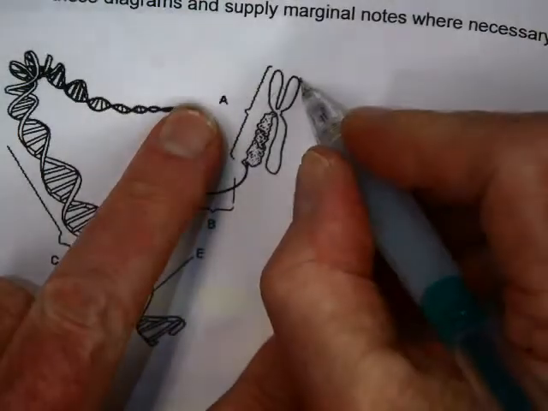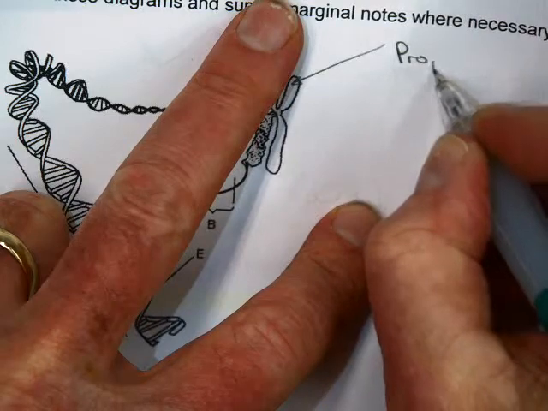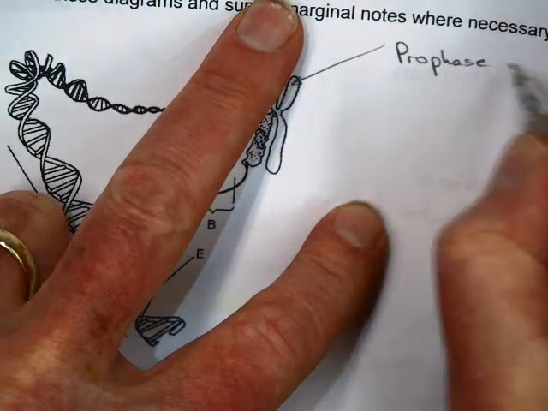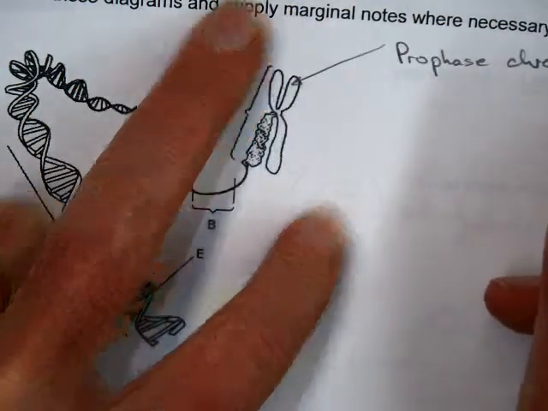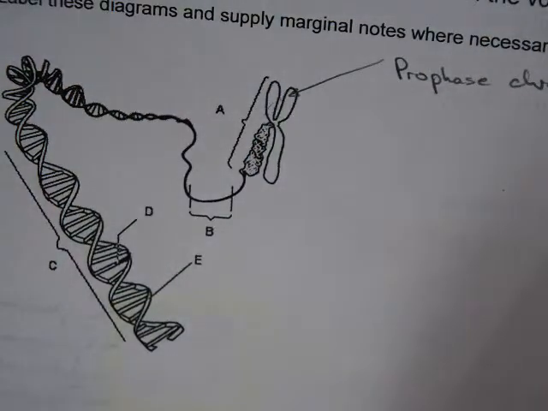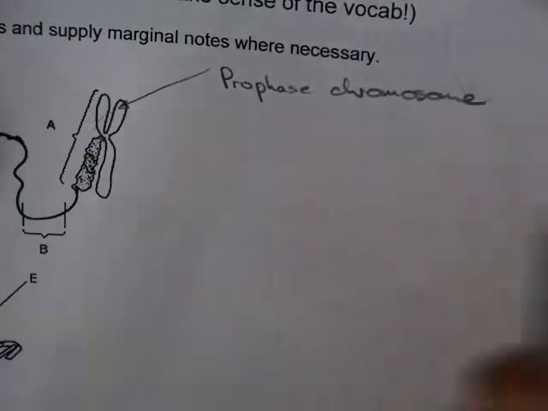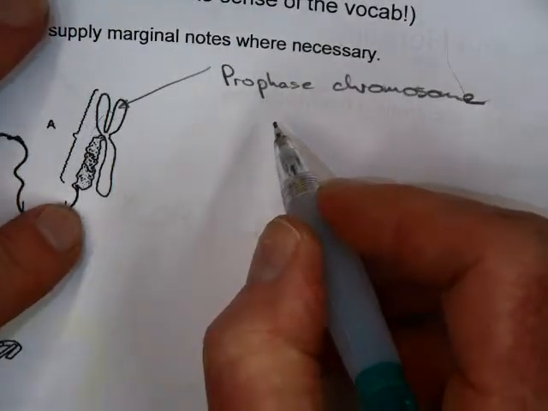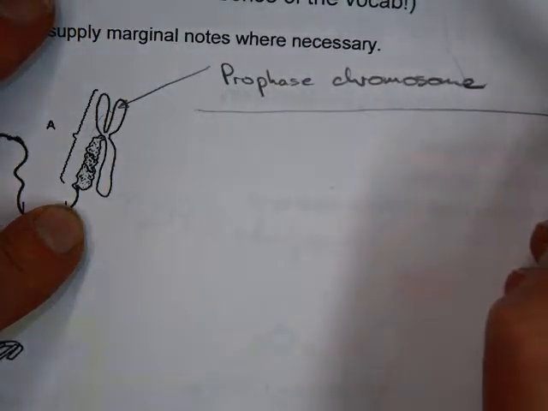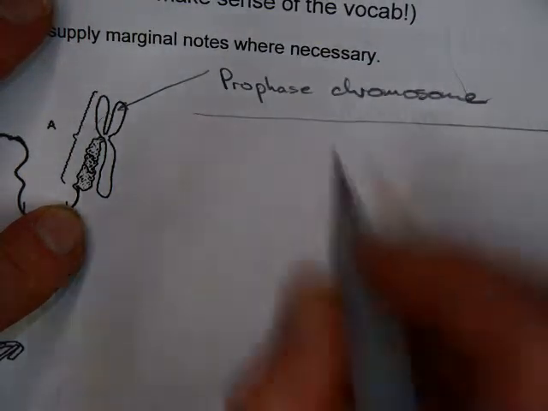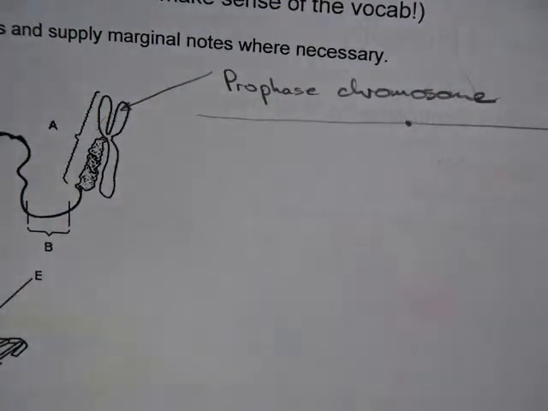So this guy here is a prophase chromosome. This is a prophase chromosome. For most of a chromosome's life in a cell cycle, it just looks like one giant strand of spaghetti. Okay?